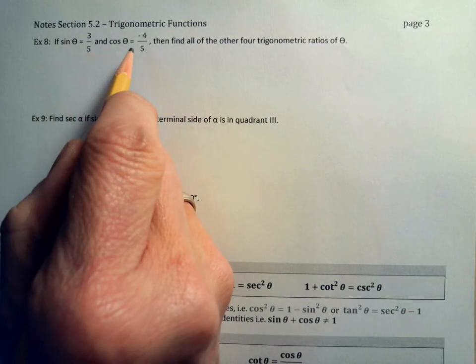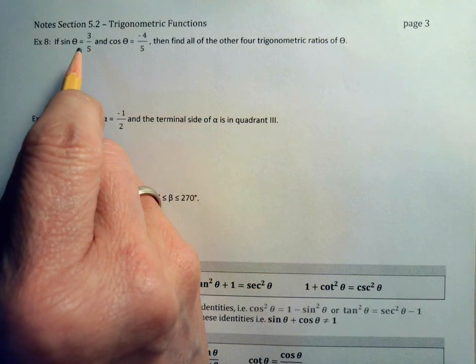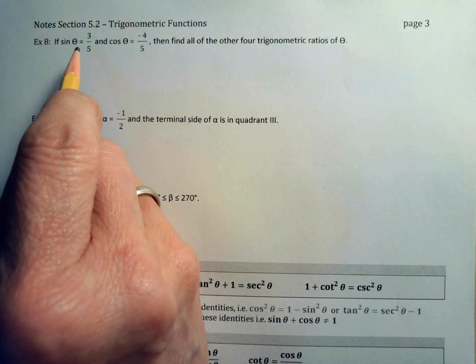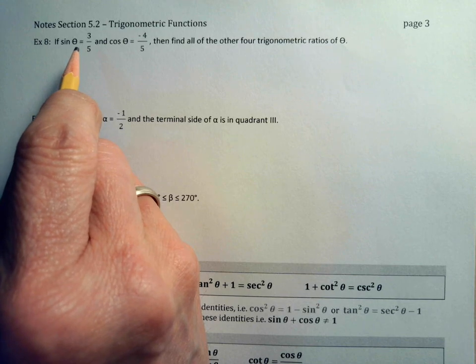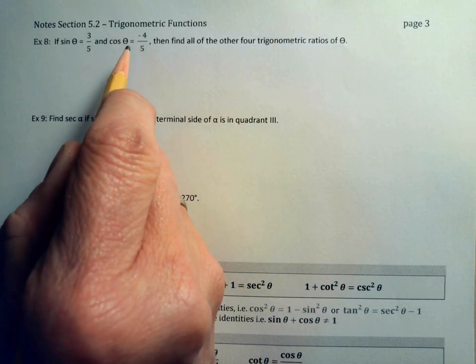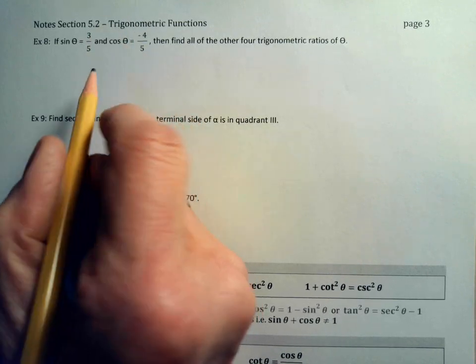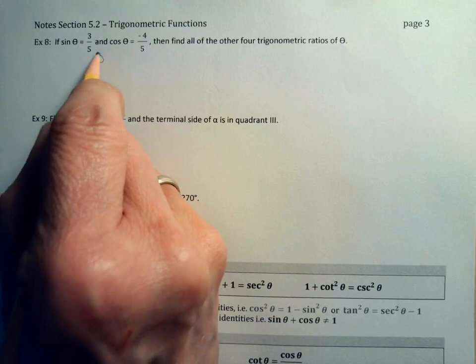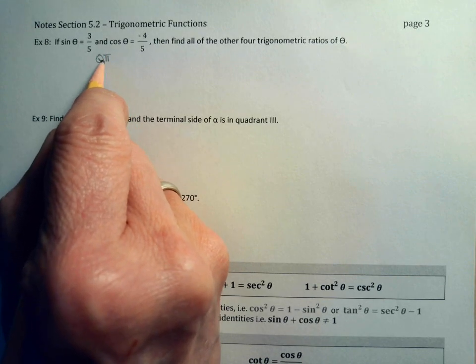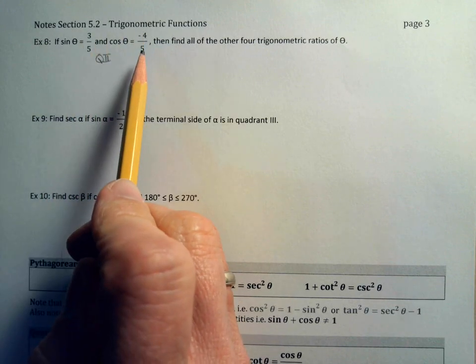Sine is positive, cosine is negative. Sine is positive in the first and second quadrants. So cosine's negative, but cosine's not negative in the first quadrant. So these two things tell us that we are in quadrant 2. It's the only quadrant in which sine is positive and cosine is negative.